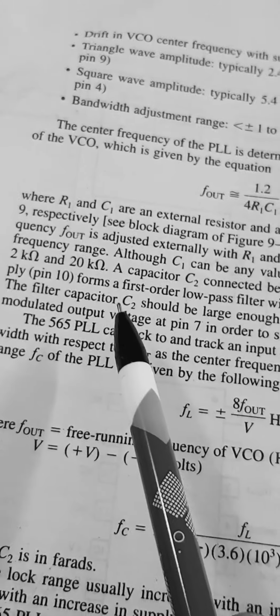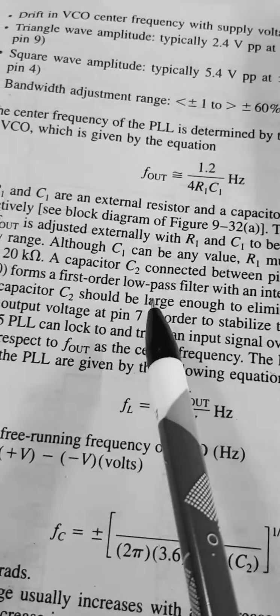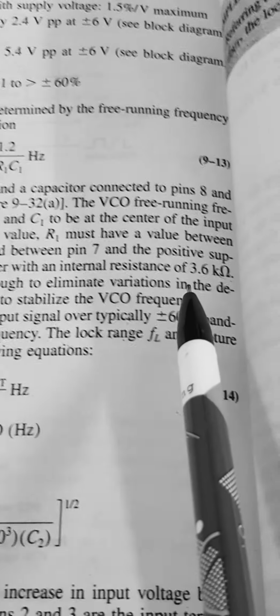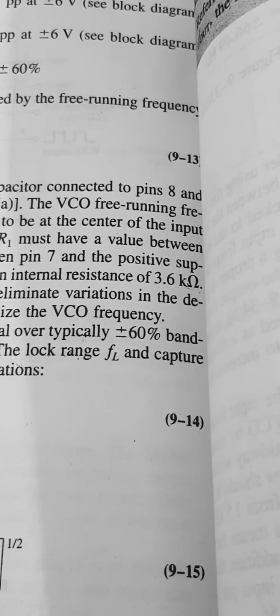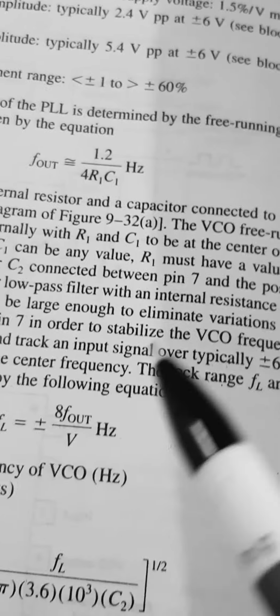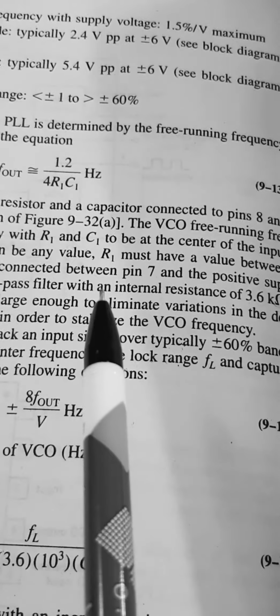Capacitor C2 forms a first order low pass filter with an internal resistance of 3.6 kilo ohm. There is an internal resistance here, already shown in the previous block diagram, that will form a first order low pass filter.